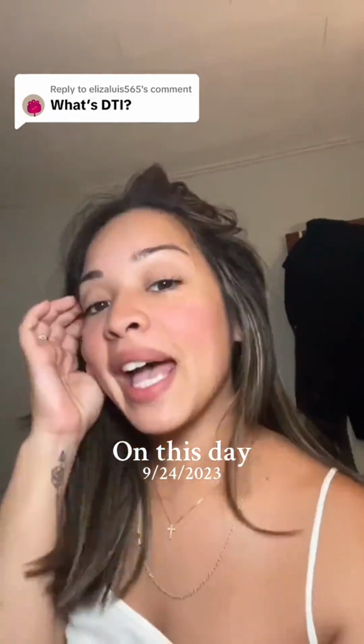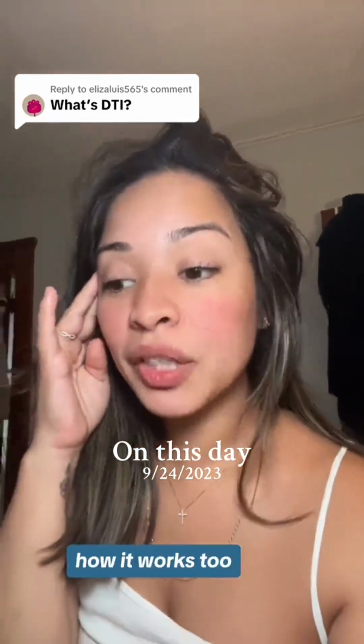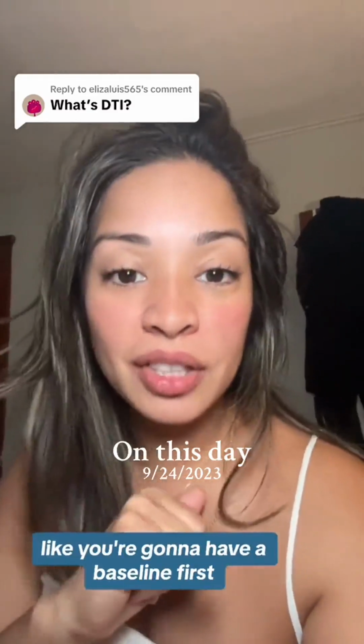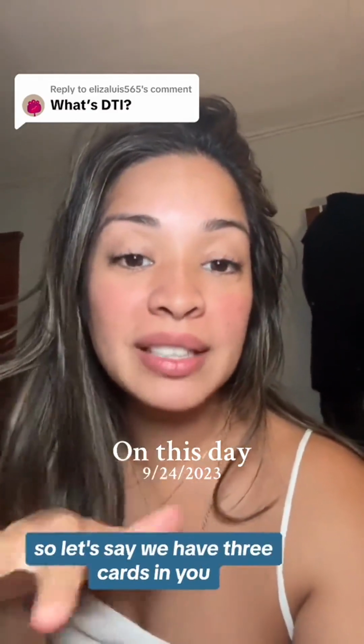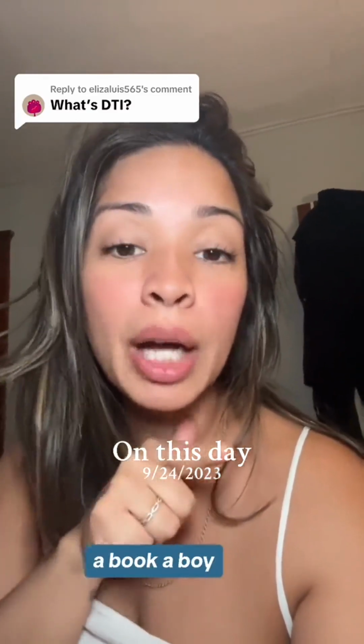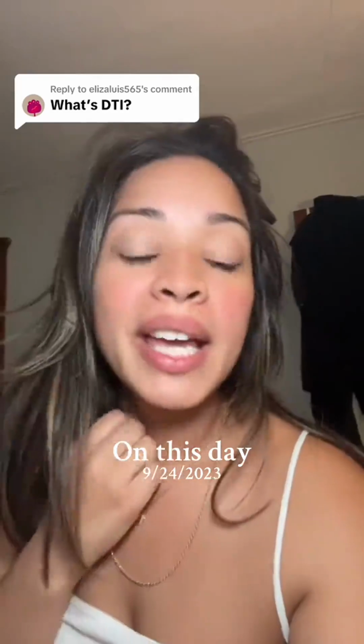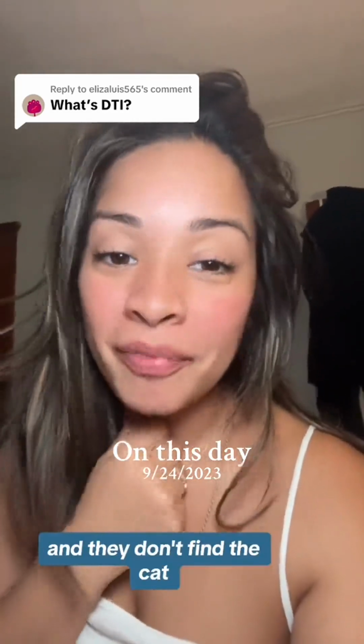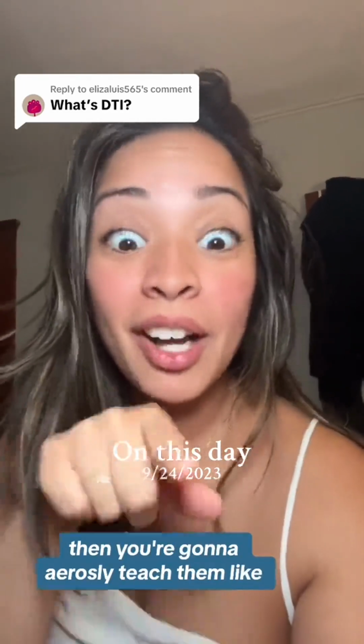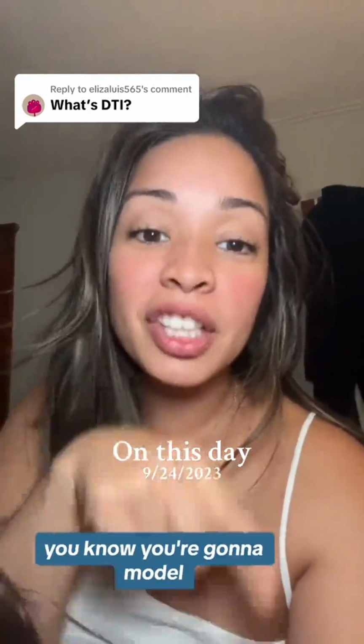So the more engaged and fun you make it, the more fun you make the learning, and kids learn faster when they're having fun. And then with DTI, how it works too, you're going to have a baseline first. Baseline means you're going to introduce something. So let's say we have 3 cards and it's a cat, a book, a boy. If I say, where's the cat? And they don't find the cat, then you're going to errorlessly teach them, like, oh, this is the cat, you know. You're going to model.